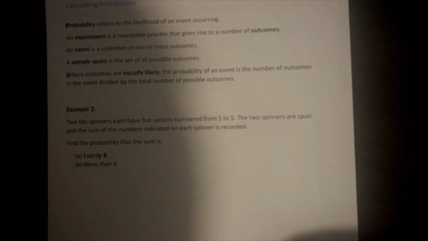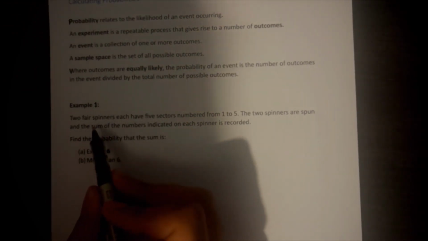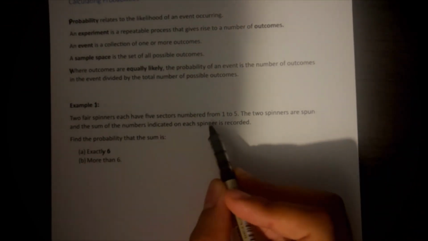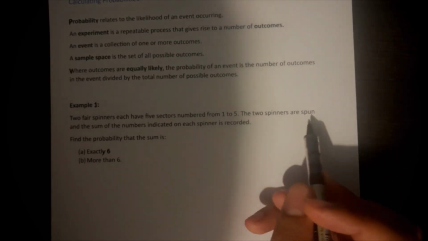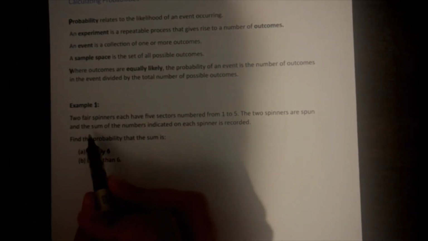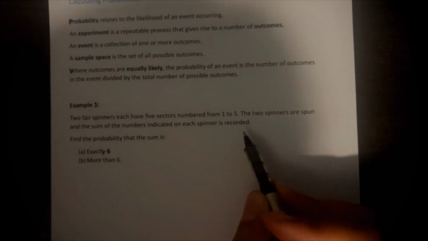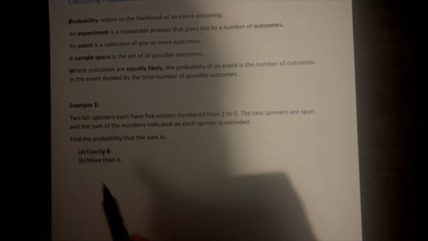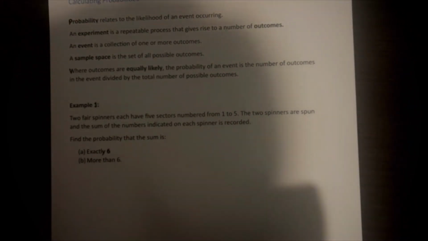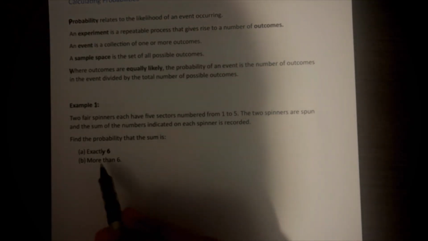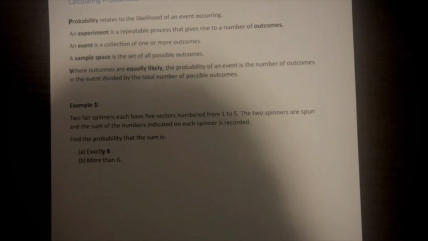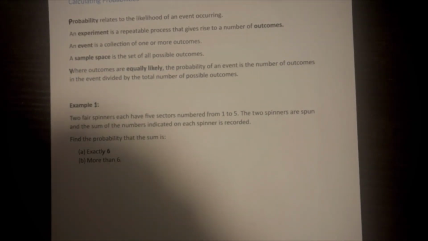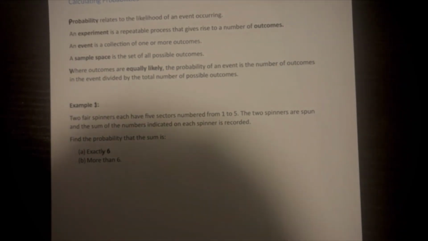So, example number 1. 2 fair spinners each have 5 sectors numbered from 1 to 5. The 2 spinners are spun and the sum of the numbers indicated on each spinner is recorded. We're being asked to find the probability that that sum is exactly 6 and then that sum is more than 6. And the way we can do that is using something called a sample space diagram.